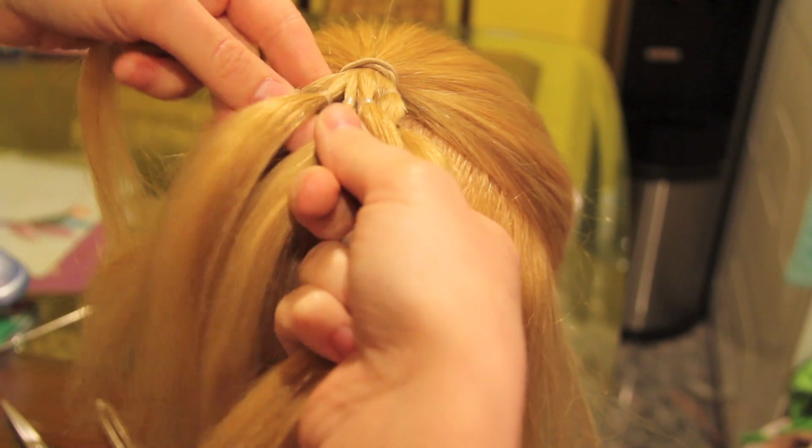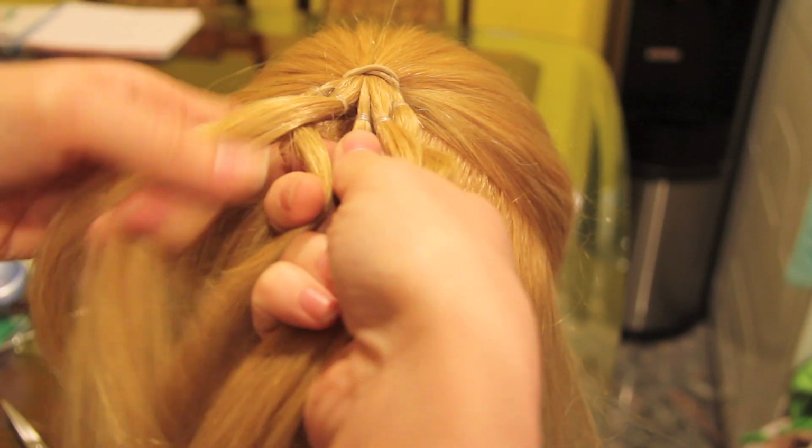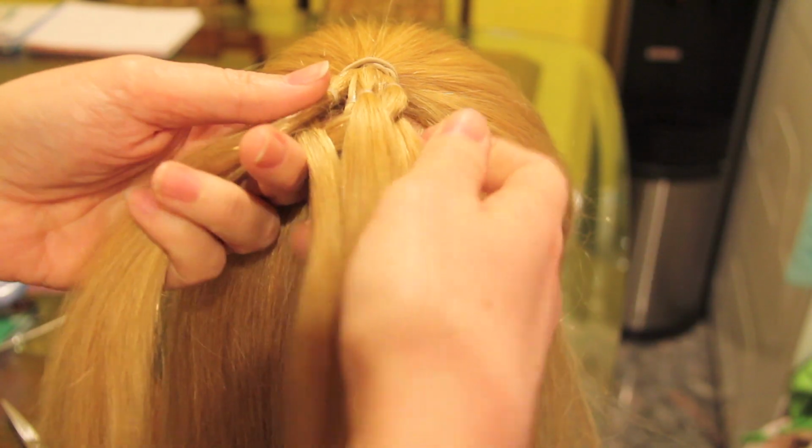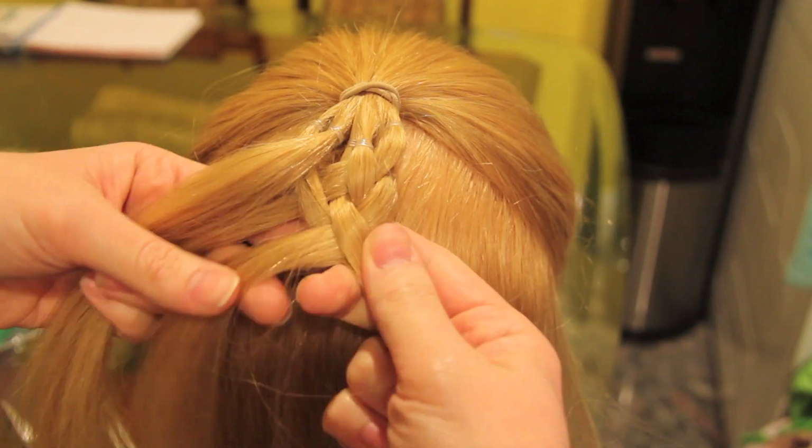Now take the leftmost strand and weave it over, under, and over. It's now been passed from left to the right hand. So as you can see, all I'm doing is moving the outermost strands back and forth between hands.